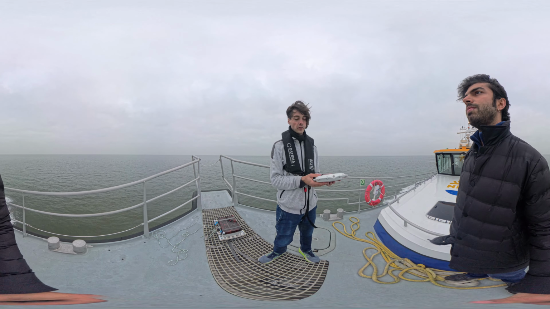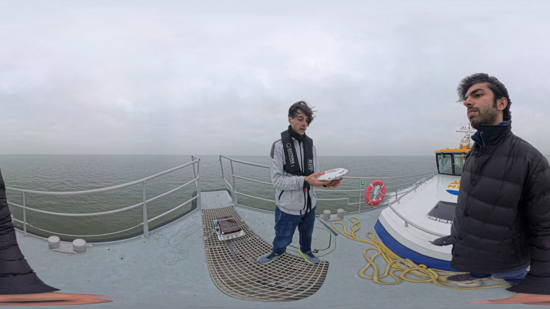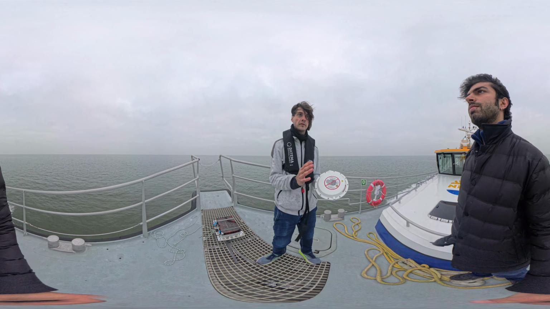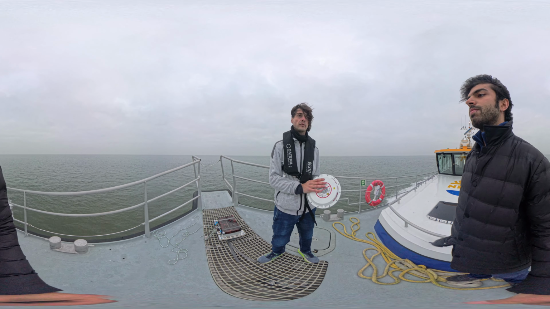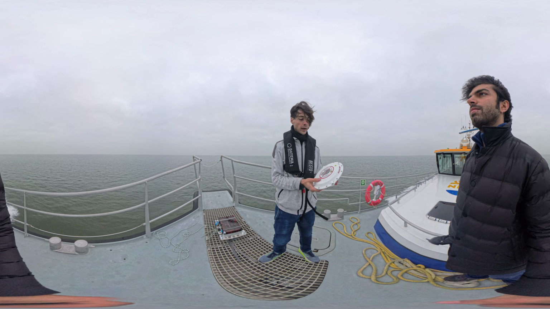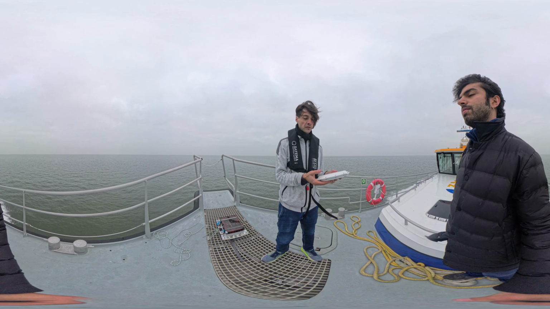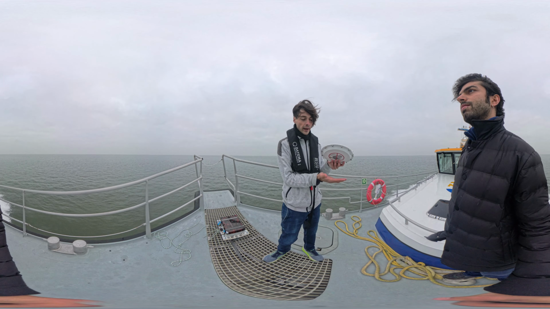Now, this particular one is very shallow, but there are different geometries, different types of drifters, depending also on what your research questions are, what you are interested in measuring. So most of them will be a bit higher.